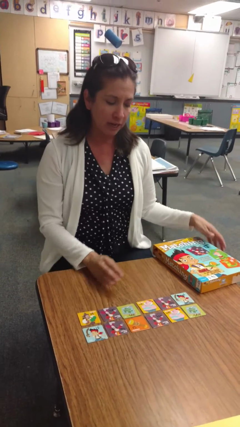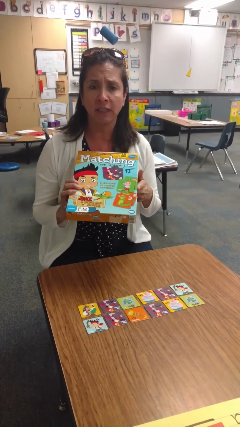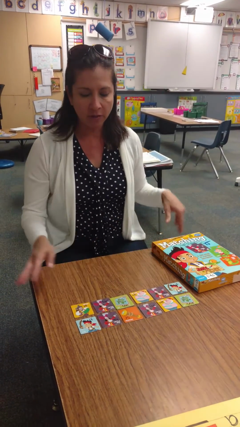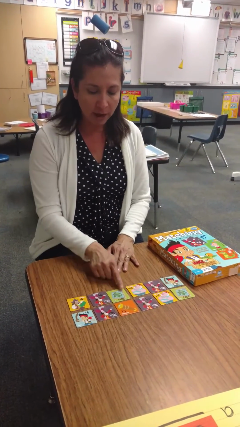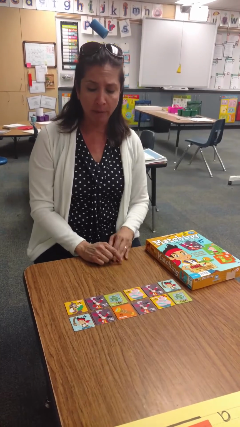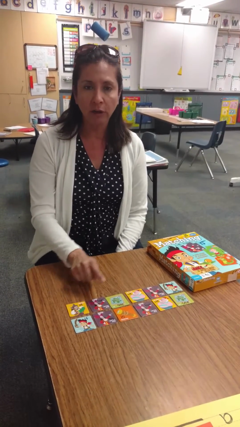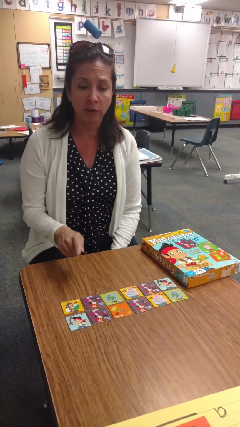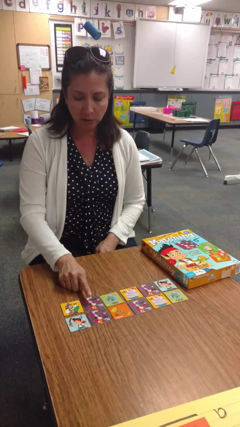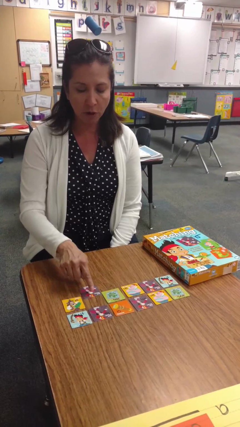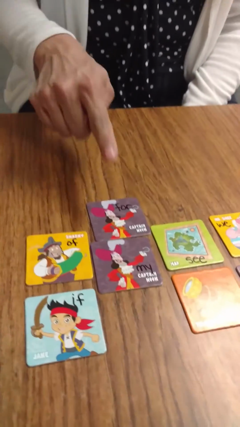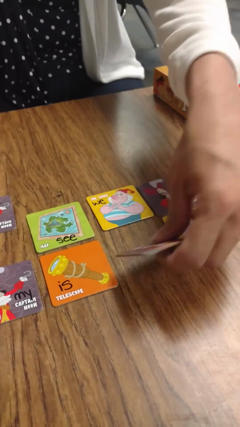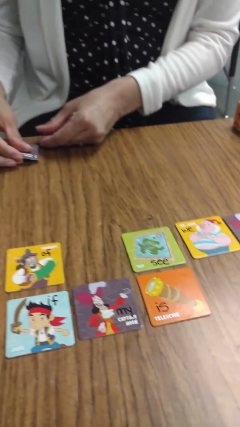What I'm going to do today is, I bought this from the 99-cent store. You may even have them laying around, some type of matching game. But I thought I would kick it up a notch by writing some of the high frequency words on them. So as the students are looking for the word, they're not only matching the picture, but they have to find the correct word. If they were to pick this one, 4 and 4, that would be incorrect. They'd have to make sure that they had both 4 and 4 in order to keep the card.